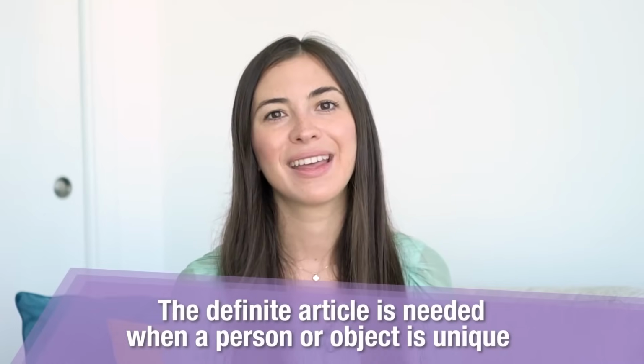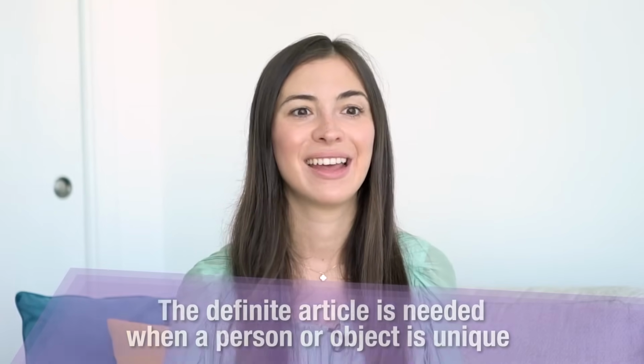However, if we're talking about an object that is one of a kind, we always use the. The moon, the sun, the Black Sea, the Simpsons. So we know that there is only one moon. That's why we always say the moon. We know that there is one sun, so we say the sun. Again, we know that there's just one family when we're talking about the Simpsons, right? This is the movie. So whenever it's something one of a kind, it's the.